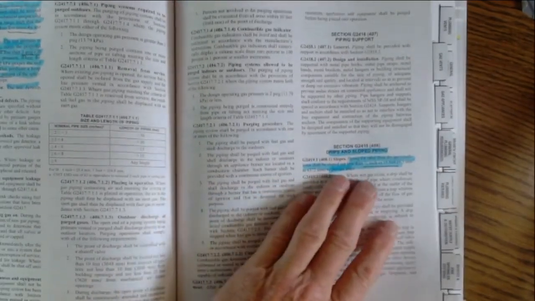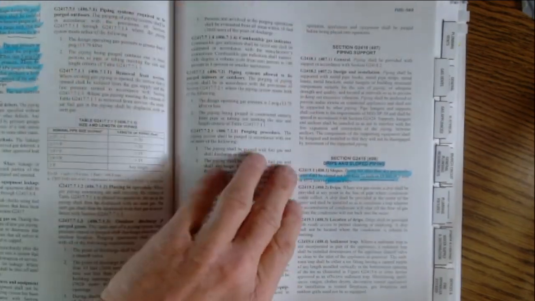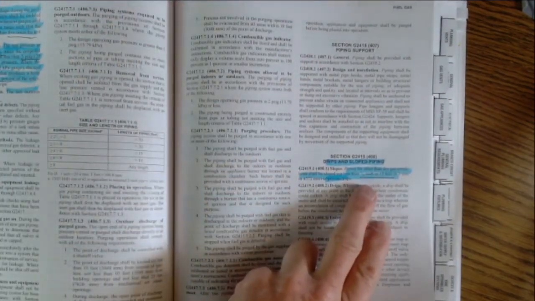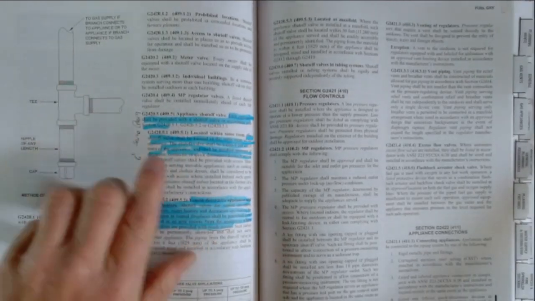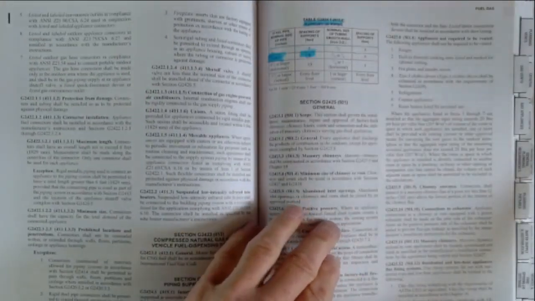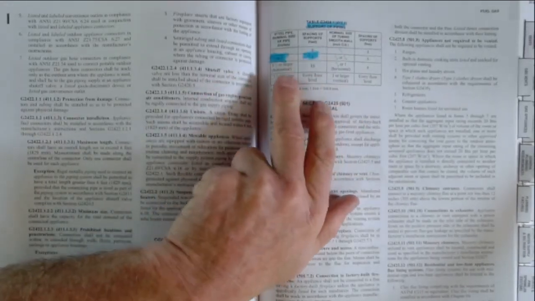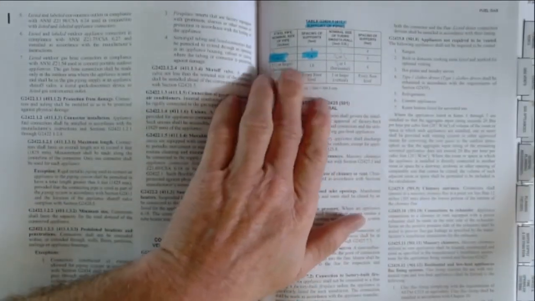Okay, this will get you for piping. If there's any possibility that you can have any kind of water, you need a minimum slope of 1/4 inch in 15 feet to prevent traps or freezing or stuff like that. As far as appliance shutoff valves, they have to be in the same room, within 6 feet, and readily accessible. Supports, if I have a nominal iron pipe, 1 inch, it's 8-foot supports minimum.